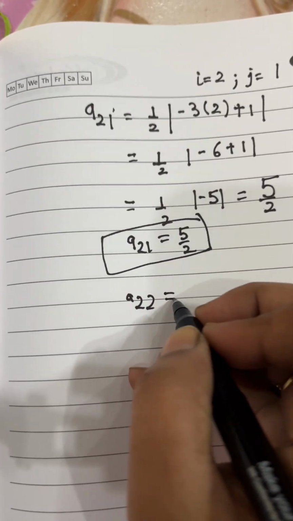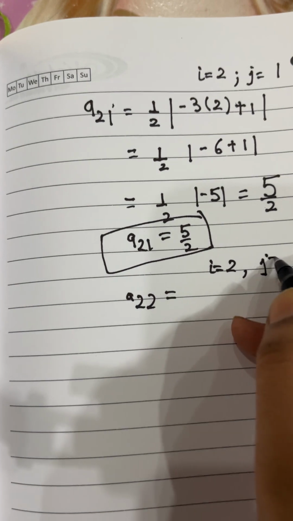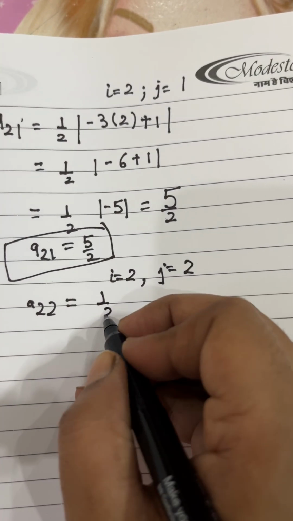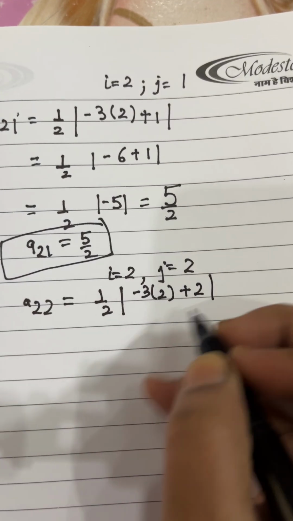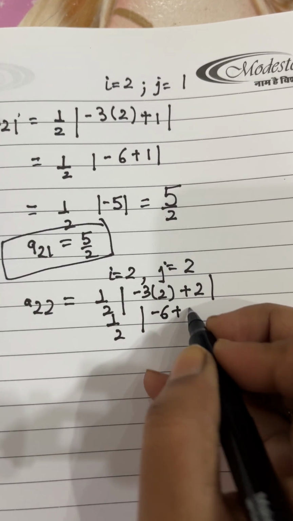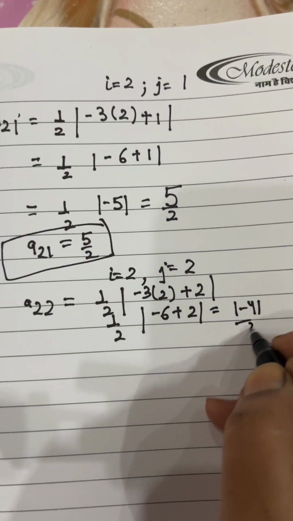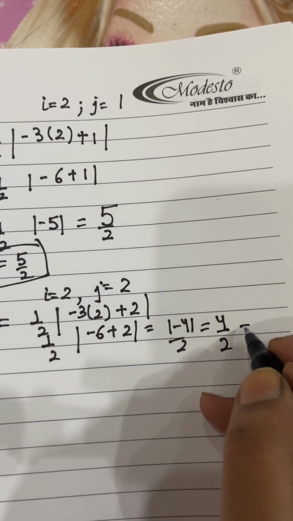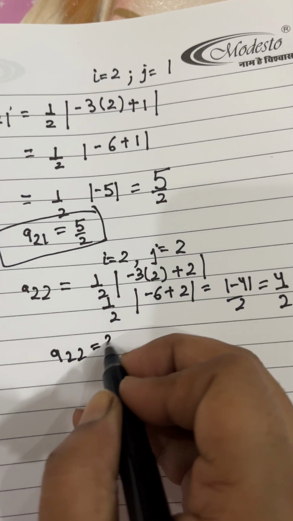A22, it means i is equal to 2 and j is also 2. So it is 1 by 2 minus 3 into 2 plus 2. It is 1 by 2, minus 3 into 2, minus 6 plus 2, minus 4 divided by 2. Again coming from the modulus, it will be positive. This is 4 divided by 2 is equal to 2. So A22 is 2.